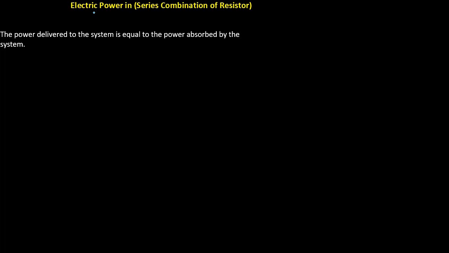In the previous presentation, we had a discussion on the series combination of resistors. Now in this presentation, we will be exploring how electrical power is delivered or absorbed in the series combination of resistors. So basically, electrical power for any system obeys the law of conservation of energy, which states that energy cannot be created nor destroyed.